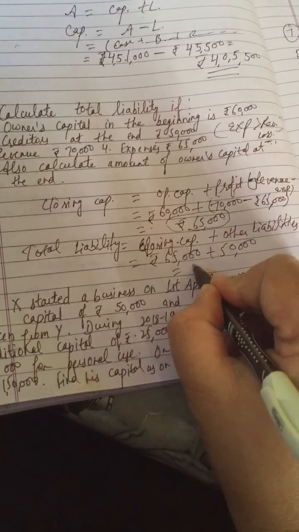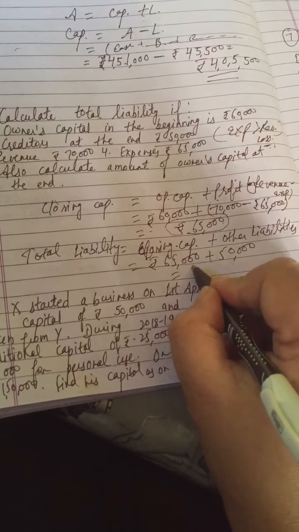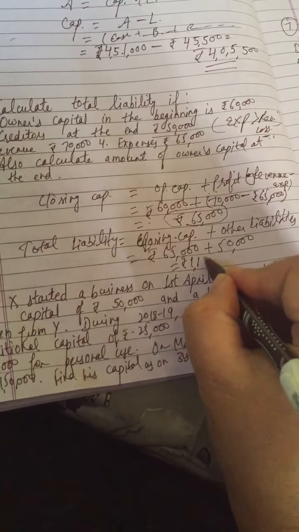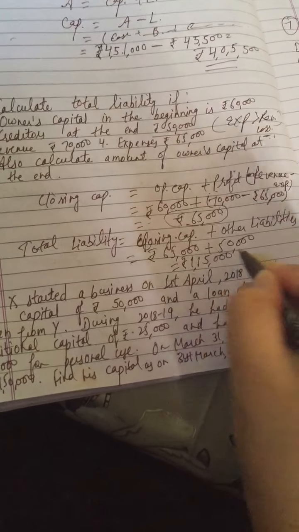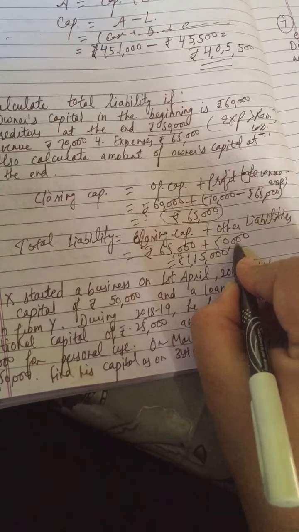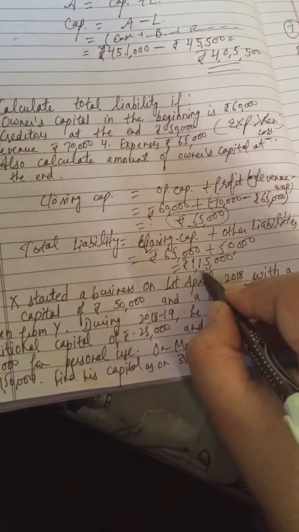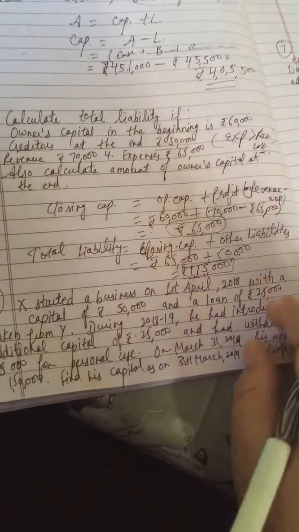So we have total liabilities 1,15,000, that is 65 plus 50, that is 1,15,000, that is the answer.